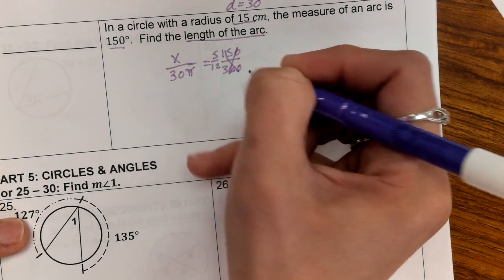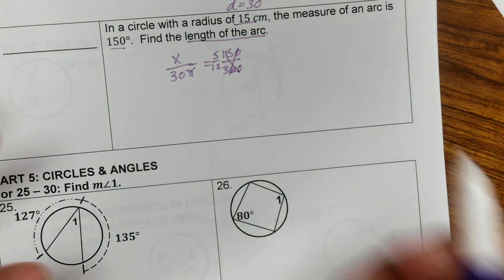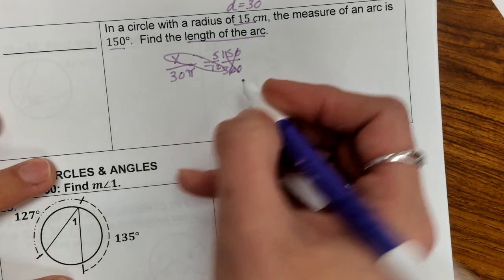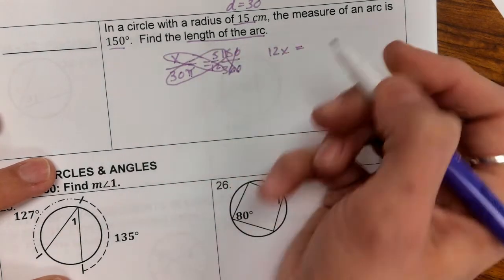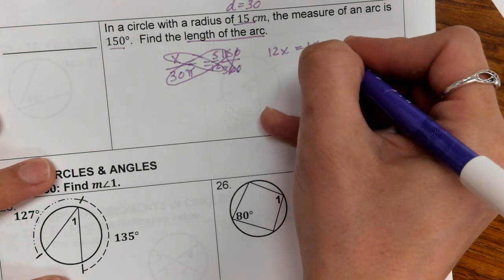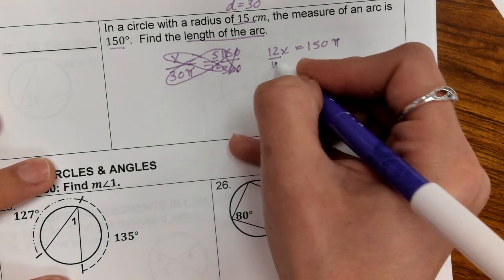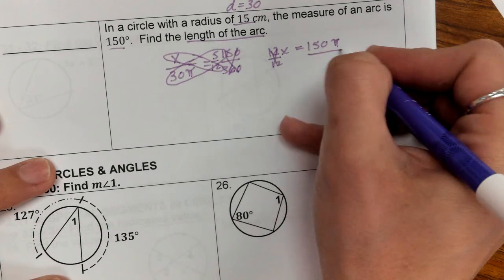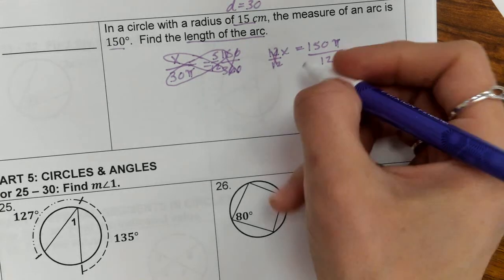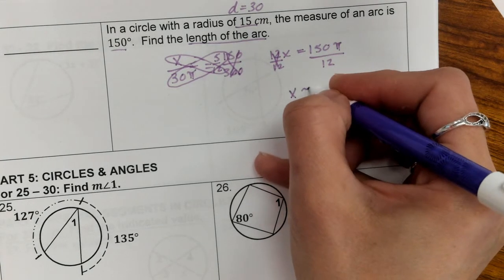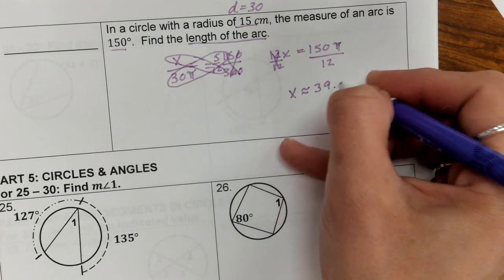So again, you don't have to simplify if you don't want to. When we cross multiply here, I will now have 12x is equal to 30 times 5, which gives me 150 pi. And then we divide both sides by that 12. I showed you guys already on the last page, make sure that we put that into our Desmos test mode calculator all at one time so we can get the best answer possible. It doesn't say what to round to, so we'll round to the nearest tenth. So x is going to be approximately 39.3.